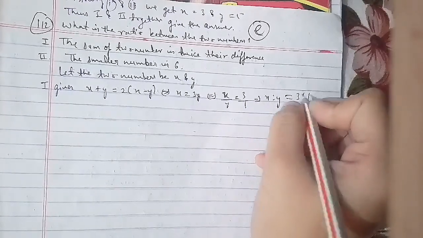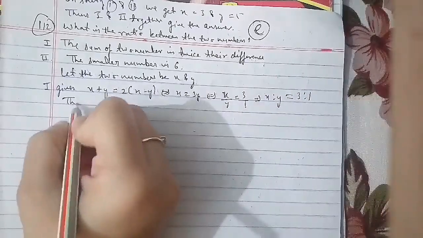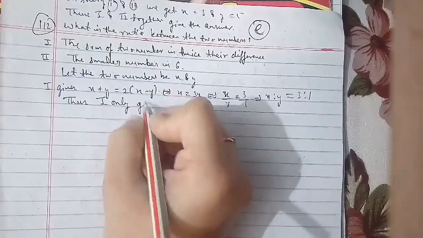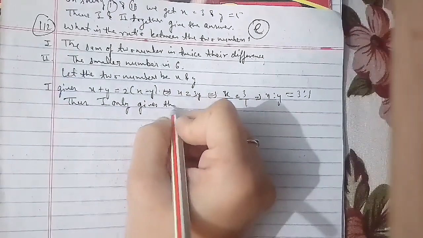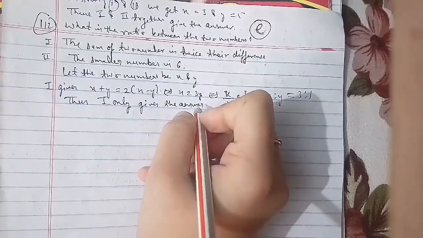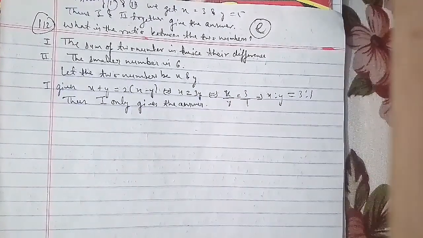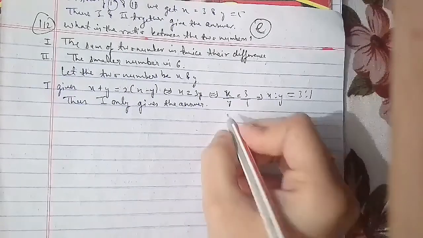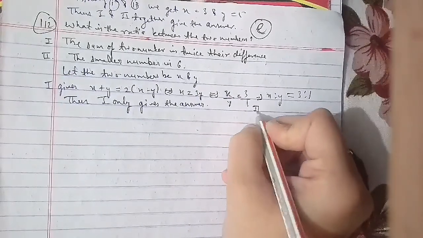So the correct answer is that 1 only gives the answer, and the second does not give the answer. So here we have option A as the right answer for the same.